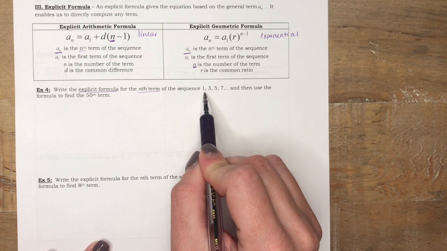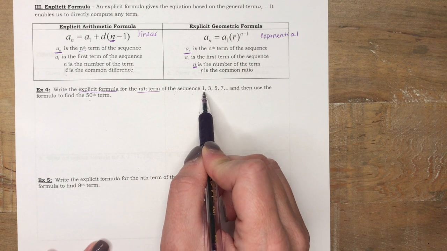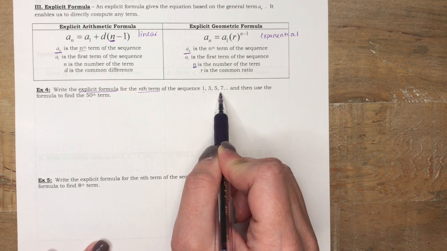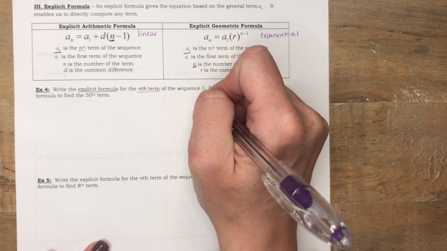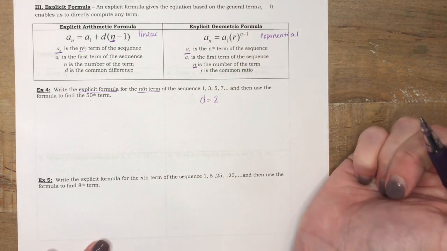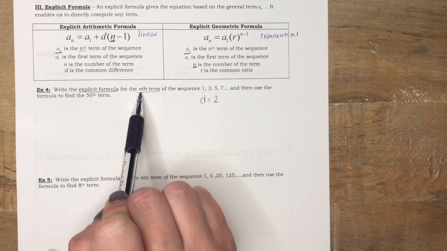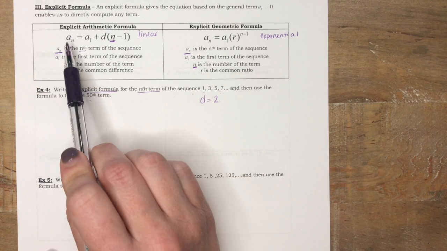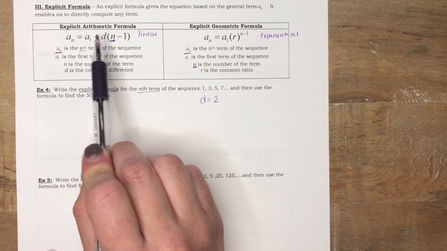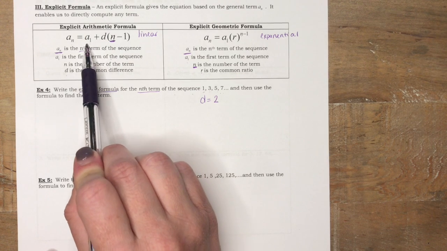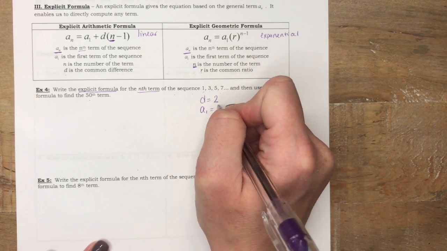Okay, so I have my formula here. It doesn't tell me if it's arithmetic or geometric. So that's the first thing I have to figure out. Which one is it? So I see 1, 3, 5, 7. It looks like it's adding 2 to get to the next term. Okay, so this is arithmetic. That means that d is equal to 2. So I need a couple other things so I can write a formula. When I'm writing a formula for the nth term, n is just staying n. So a sub n is just staying a sub n. I really only need a sub 1 and d. a sub 1 is the first term. The first term is 1. So a sub 1 is 1.